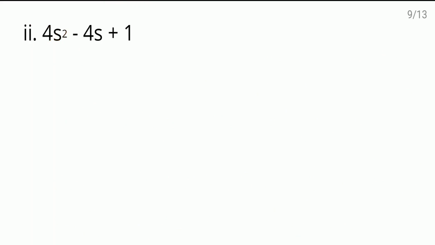Look at this one. This polynomial is in the variable s. Now here also look at the coefficients properly. Coefficient of s square is 4, coefficient of s is minus 4, and the constant term is 1. Now to get the zeros, we'll compare this polynomial with 0. Now I want the product as 1 into 4.